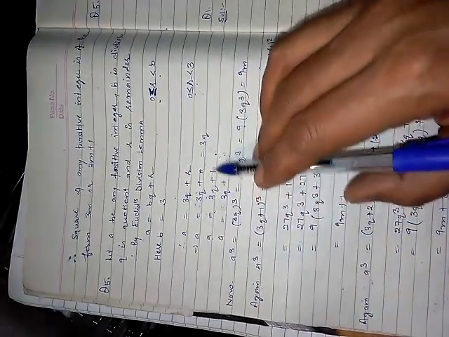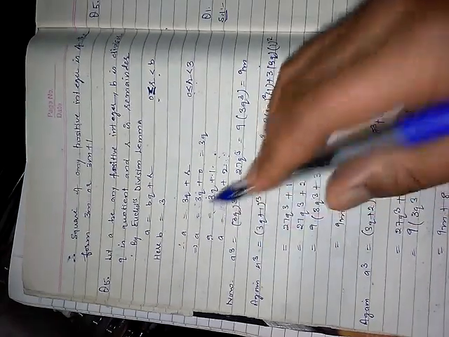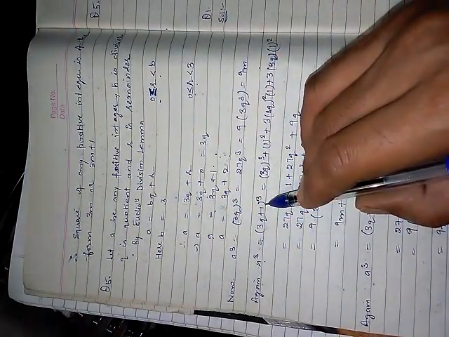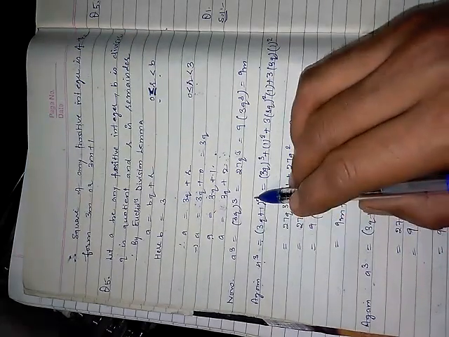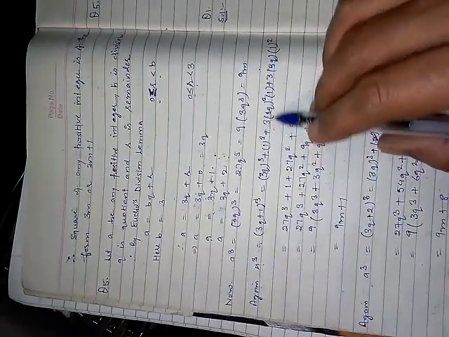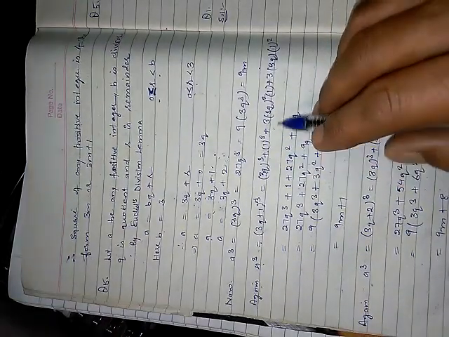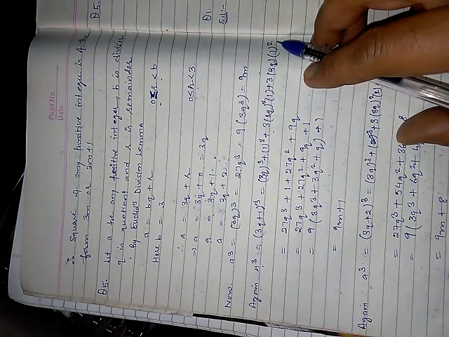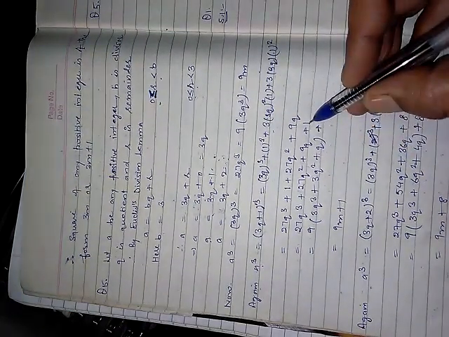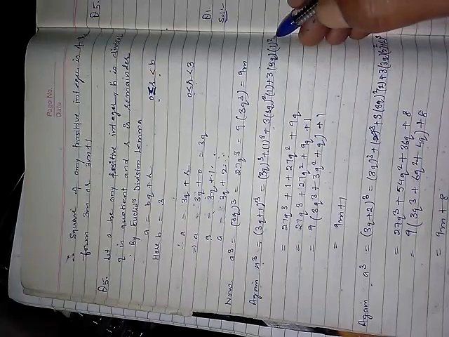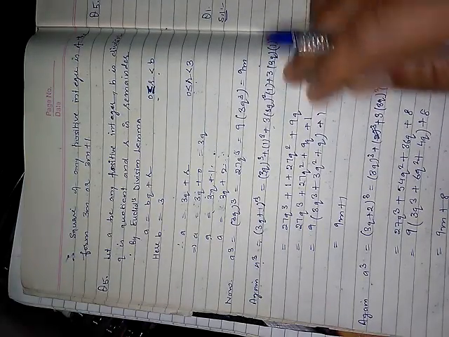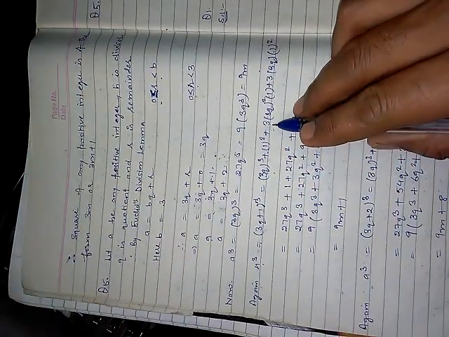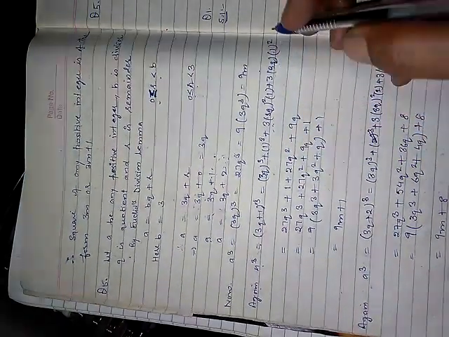Then move to the next option, that is A is equal to 3Q plus 1. Cubing on both hand sides, A cube is equal to 3Q plus 1 whole cube. For this, you must know the formula for A plus B whole cube: A cube plus 3A square B plus 3AB square plus B cube. It's better if you write it in this order, because this is the standard form given in all the books.